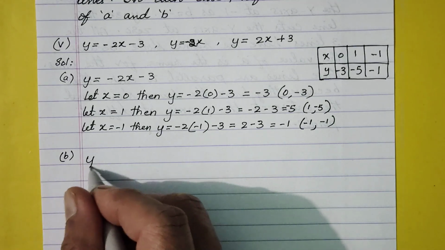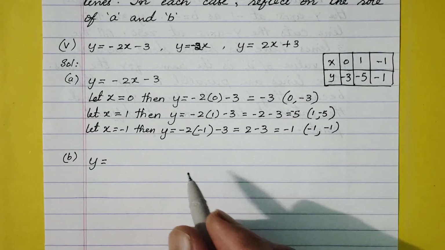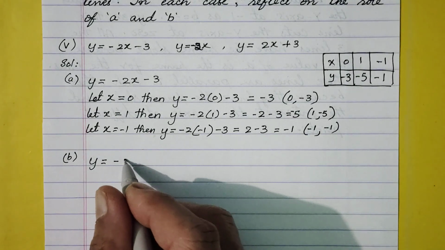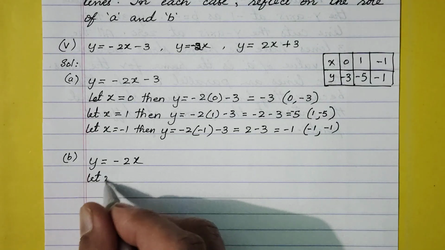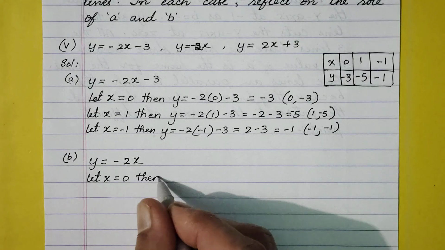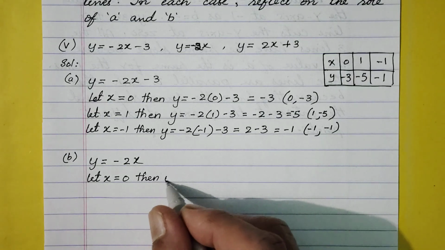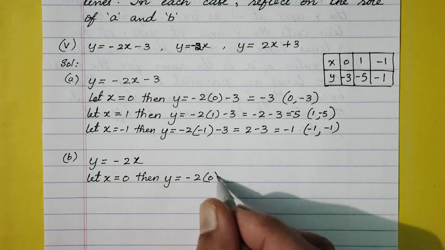Y is equal to minus 2x. So let x be equal to 0. Then y will be equal to minus 2 into 0.